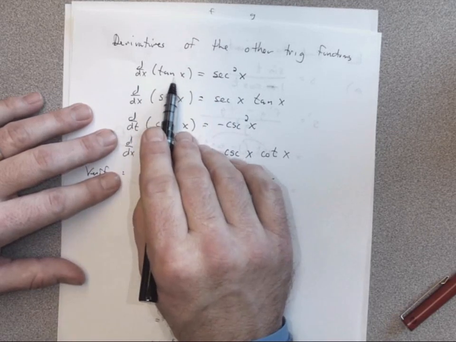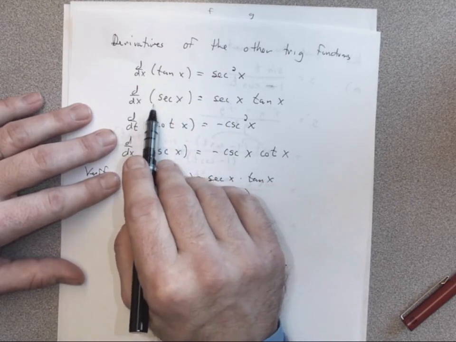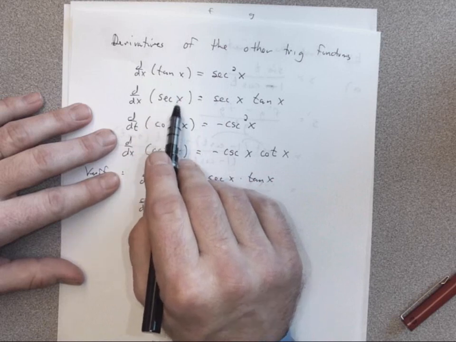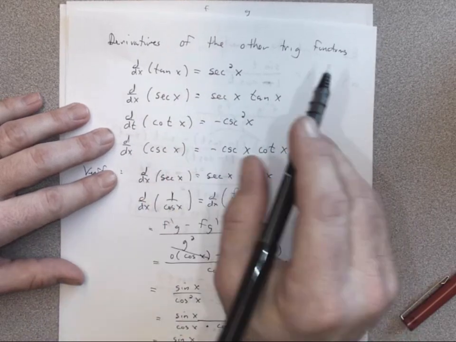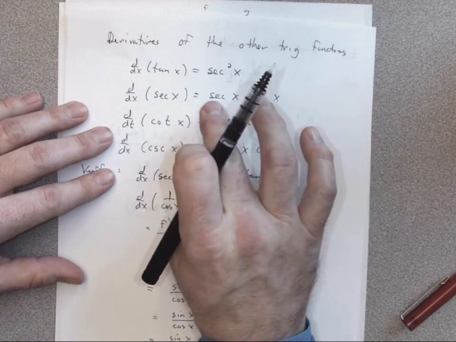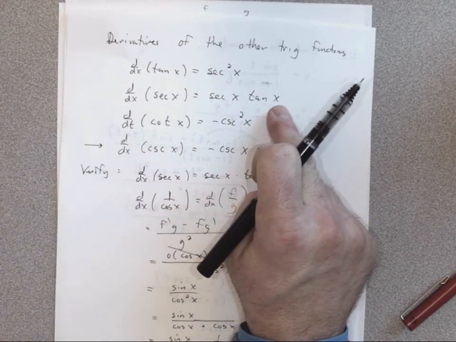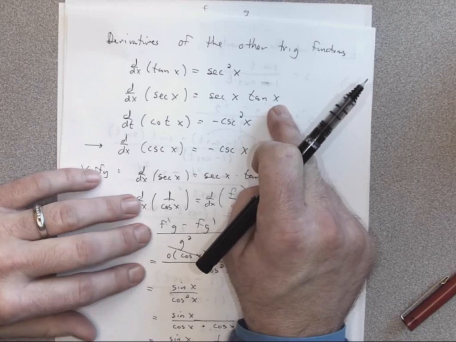So the derivative of tangent is secant squared. Now remember, secant is 1 over cosine. It's funny that this easier function, 1 over cosine, becomes more complicated, but it is what it is. Since the bottom is cosine, I should have a cosine squared over here.